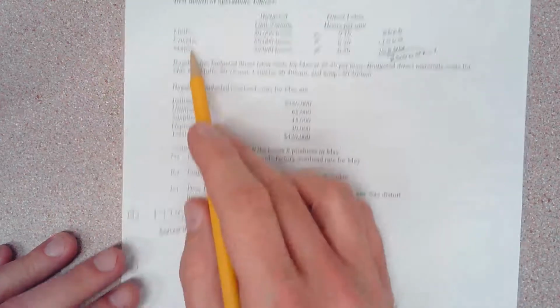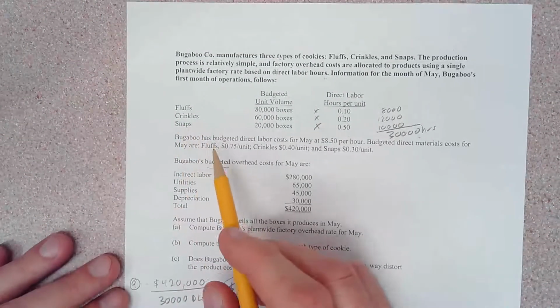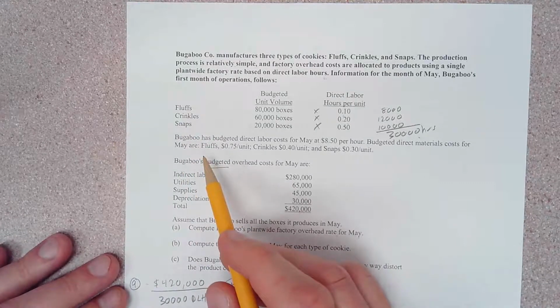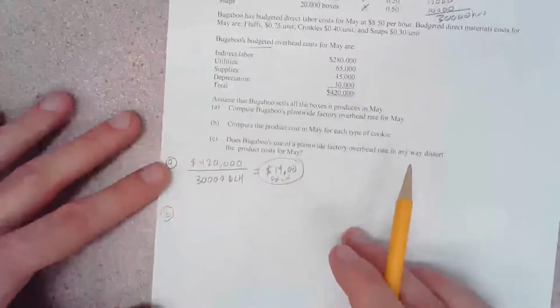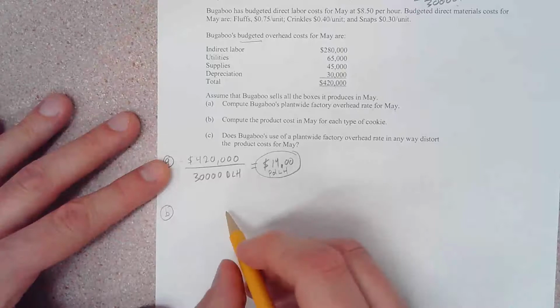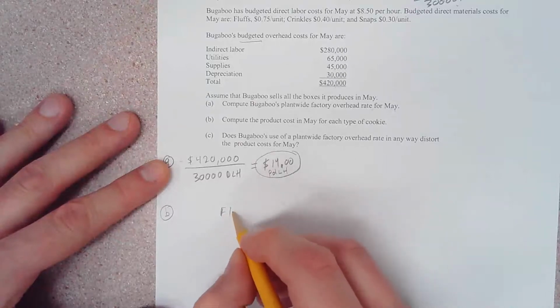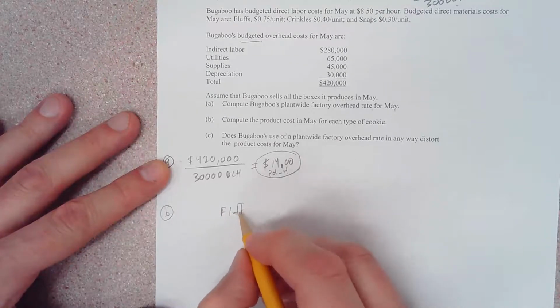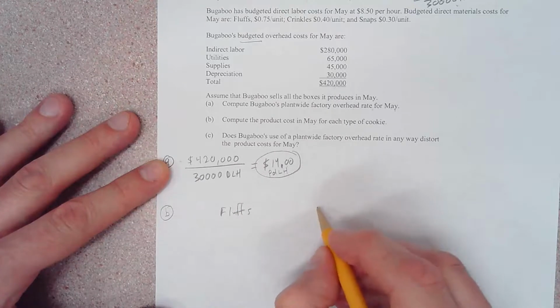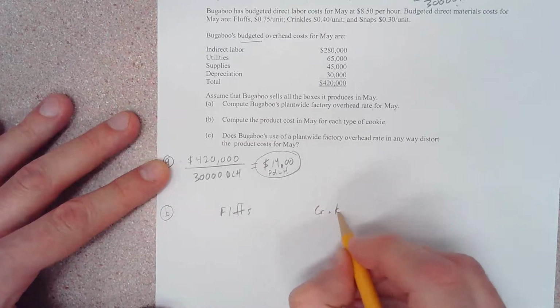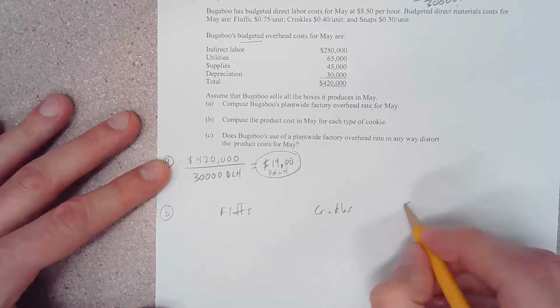We've got these 3 different types: fluffs, crinkles, and snaps. Let's write fluffs, crinkles, and snaps.